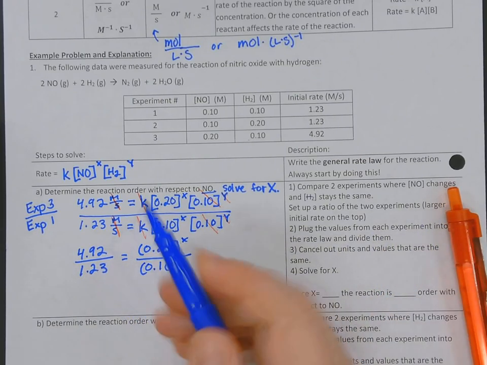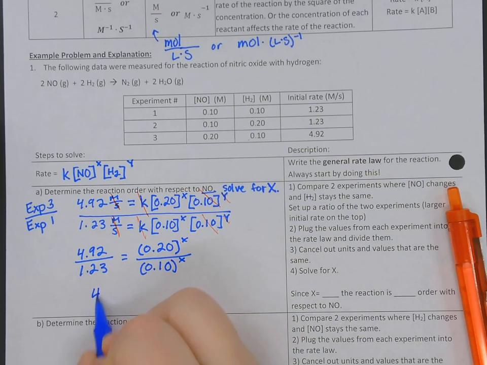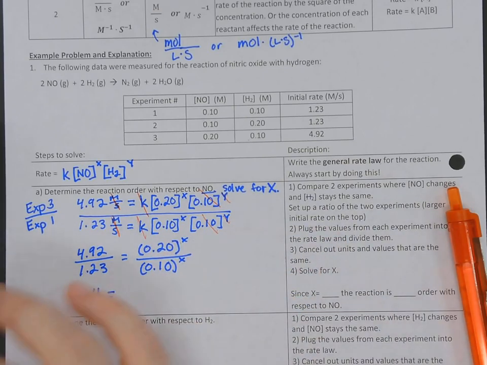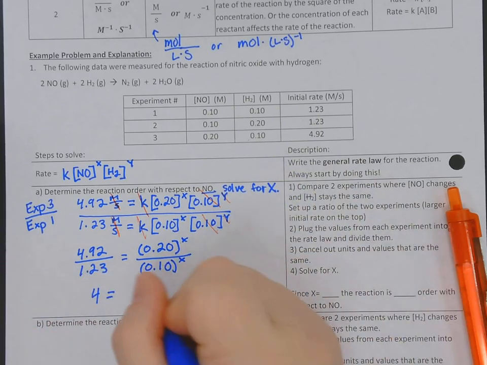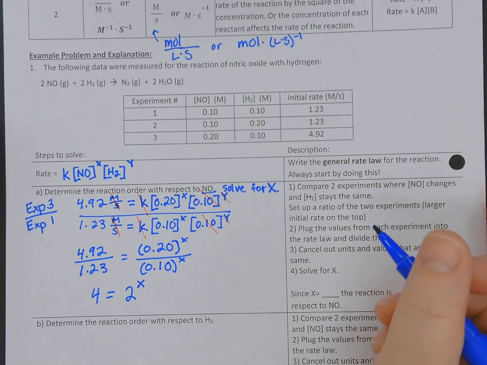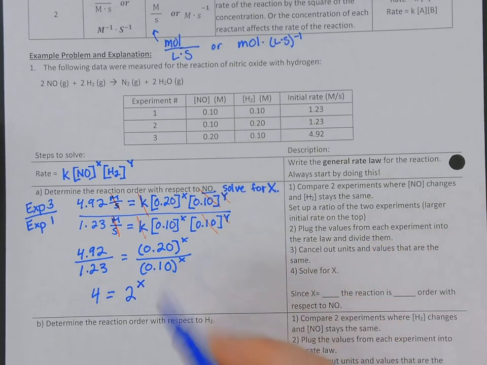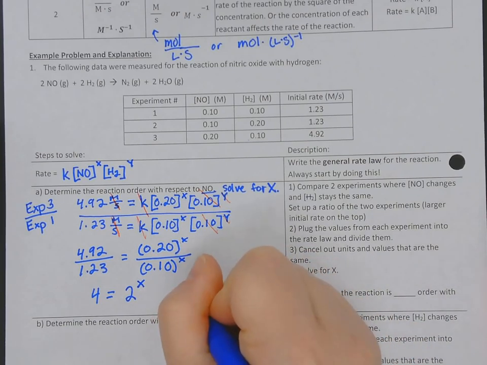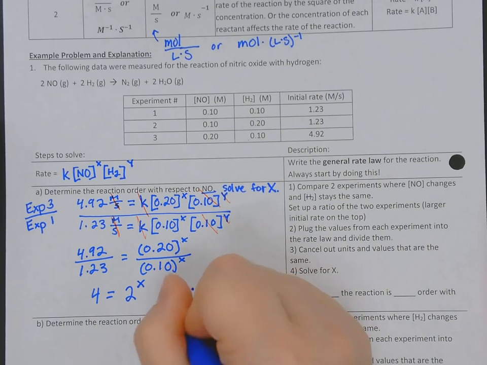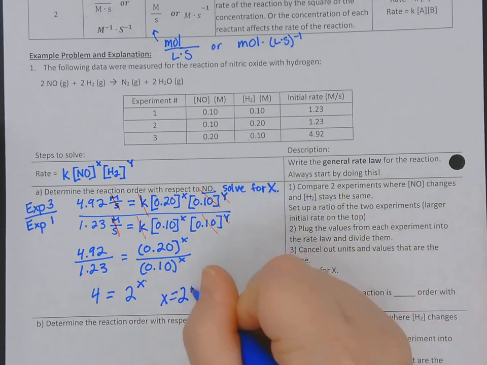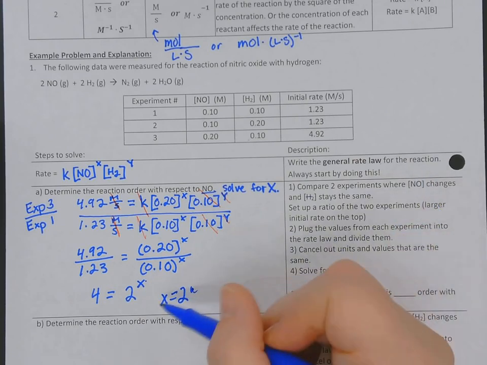Okay, so now I'm going to go ahead and divide this part, and I get 4. 0.2 to the X over 0.1 to the X, so 0.2 divided by 0.1 gives me 2, but it's still to the X power. Now I can solve for X, right? So 2 to what power gives me 4? Well, 2 squared is equal to 4, so X is going to equal 2, because 2 squared equals 4. Sorry, my weird dot. So X equals 2.